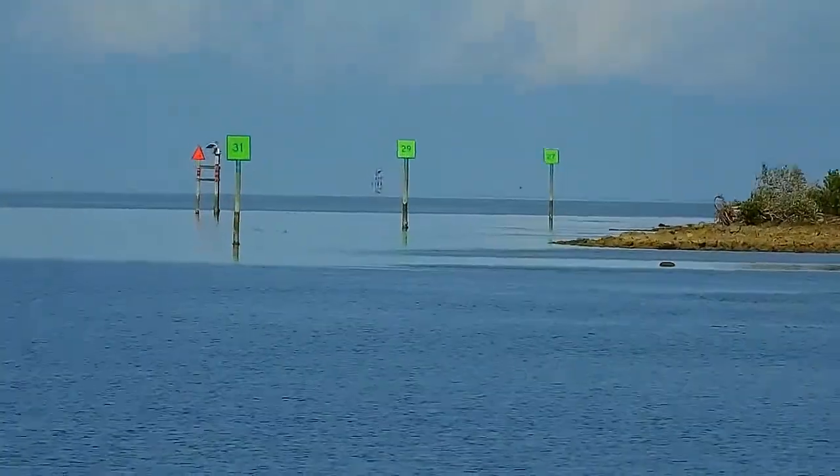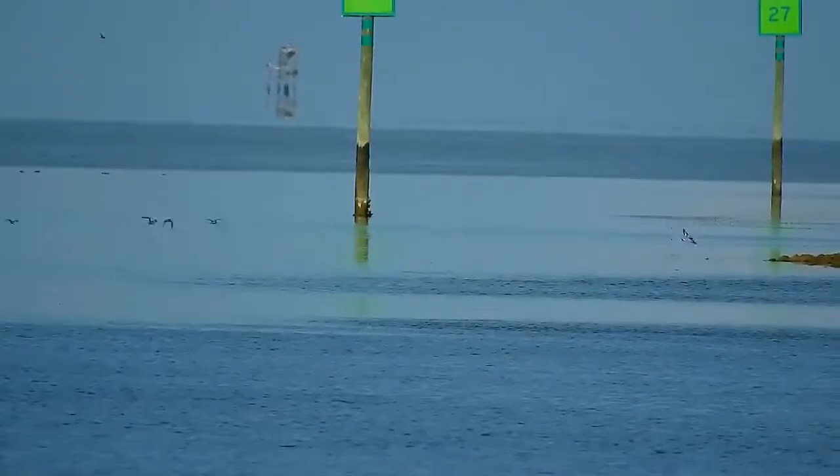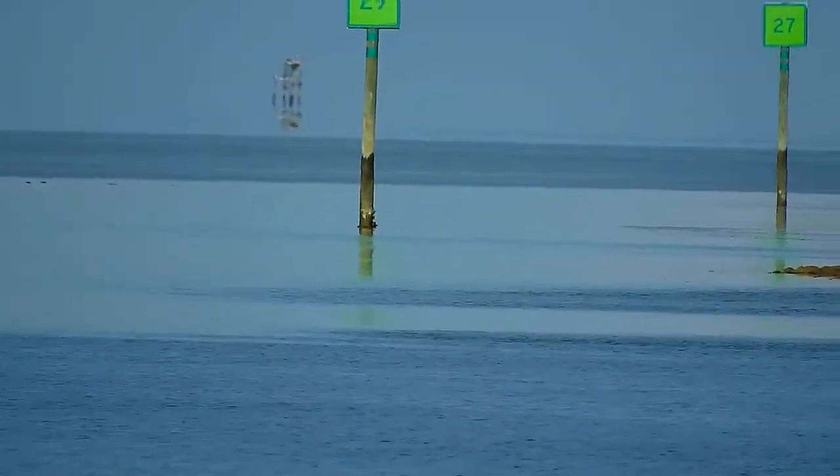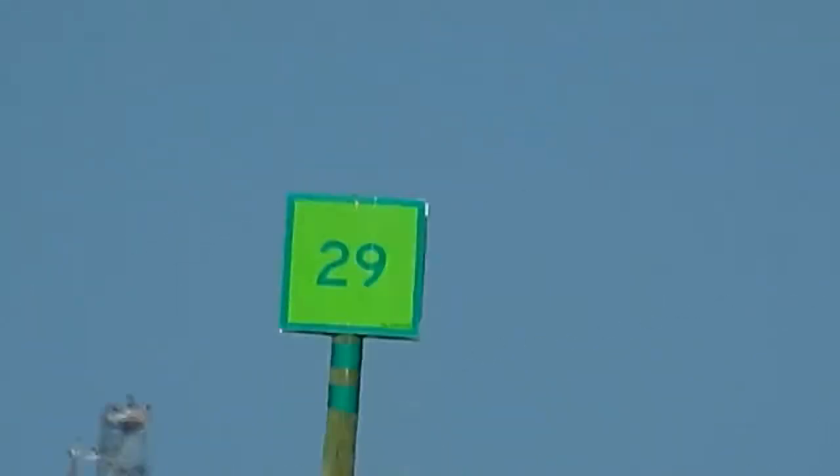And one day I'll go out here and get on this island and videotape them. Now, as you look out here, I can zoom in on this channel marker and actually show you where that water line is. But stuff that is further out gets hard to distinguish because of the depth perception of where the actual water line is. But I mean, you can clearly see this sign.